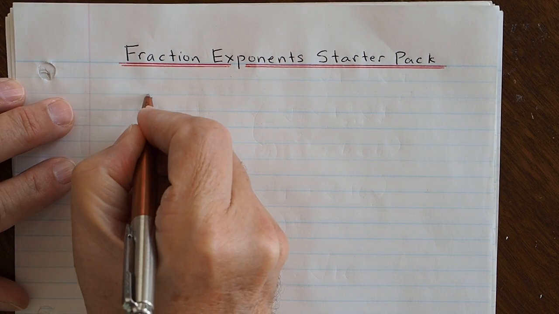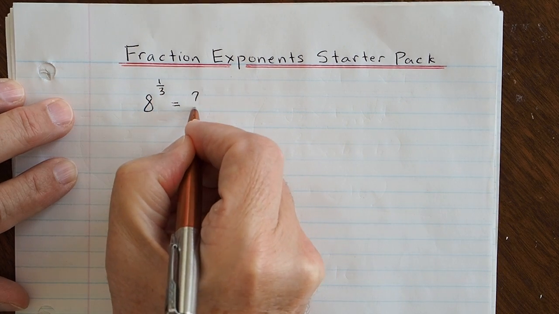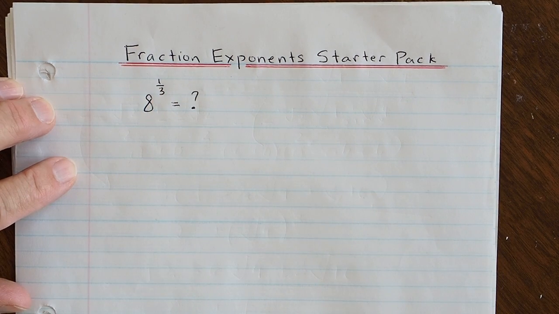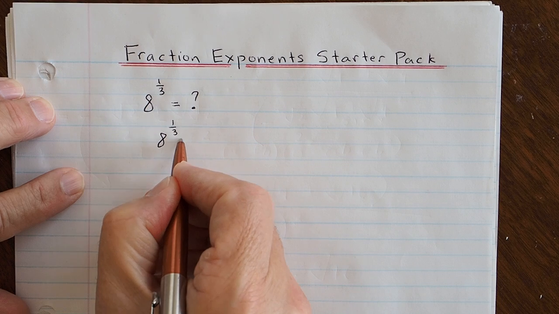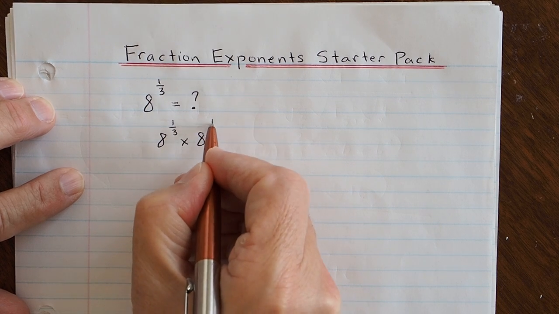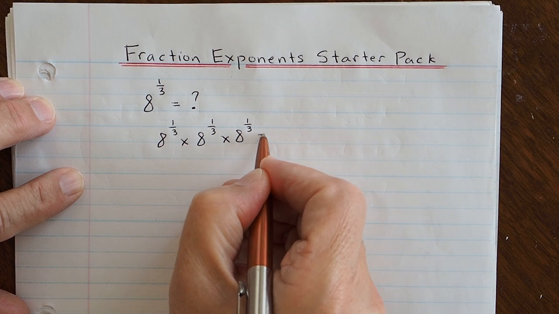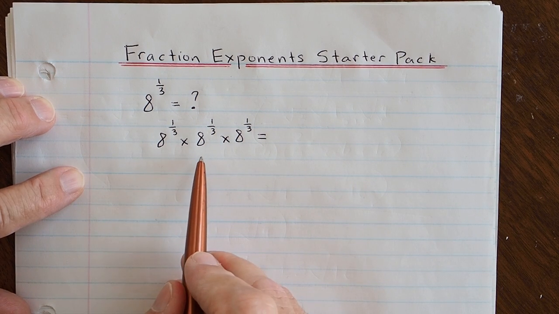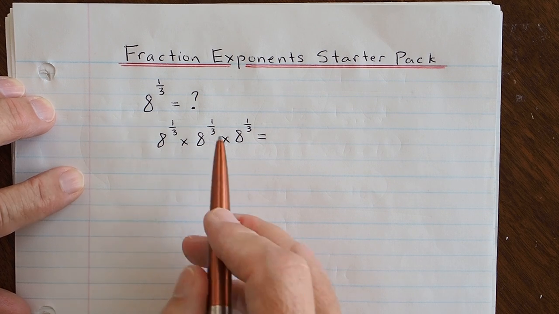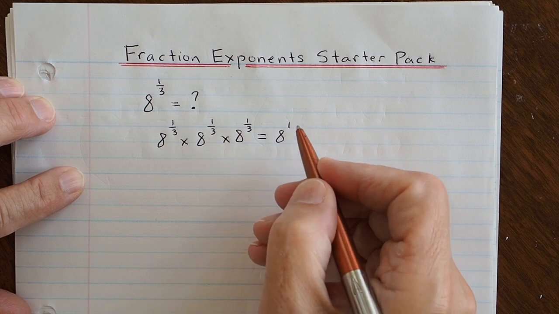Consider this quantity, 8 to the 1/3. What could that possibly be? It looks kind of baffling, really. But let's pretend we had 8 to the 1/3 and we multiplied it by 8 to the 1/3 and multiplied it again by 8 to the 1/3. By power rule number 1, that is adding the exponents when you're multiplying powers of like base, a third plus a third plus a third would be 8 to the 1.